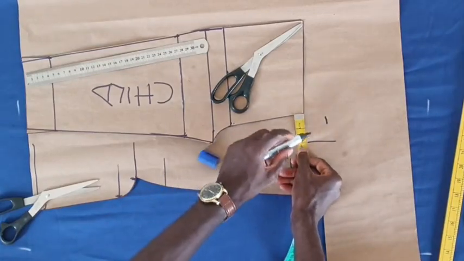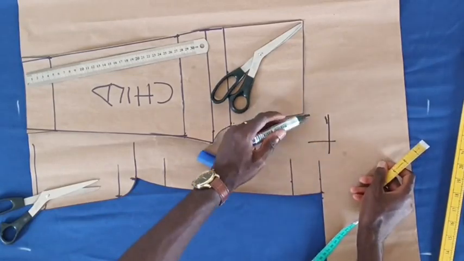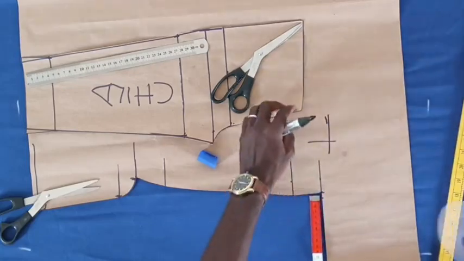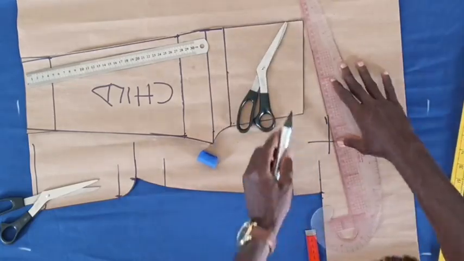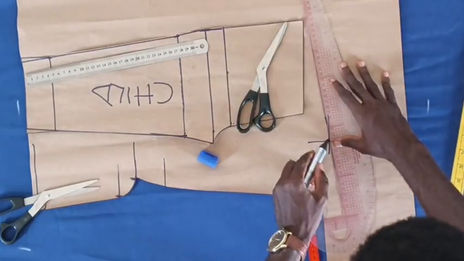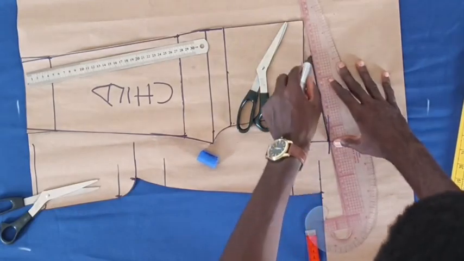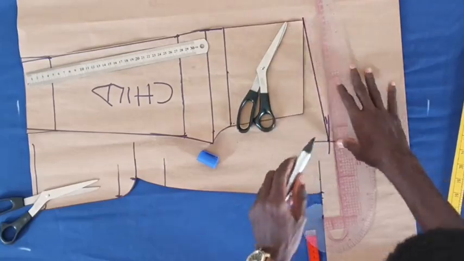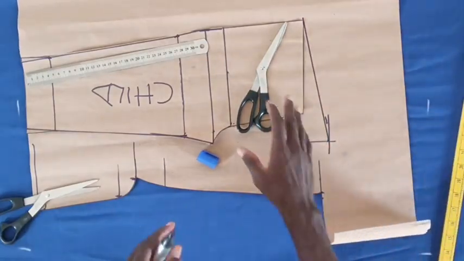All right, come up by 1.5, come out by 2 inches. So we will now join this point here to this point. Okay, that is for the back piece.